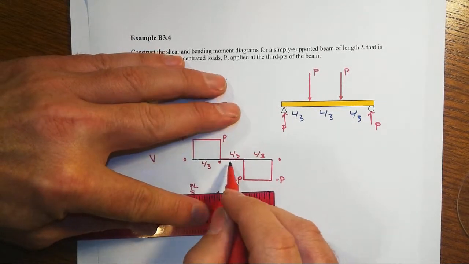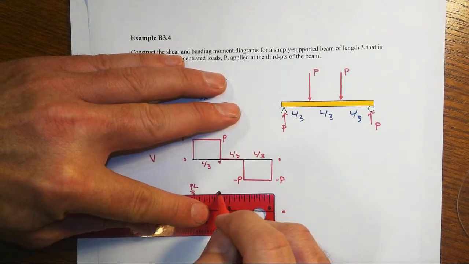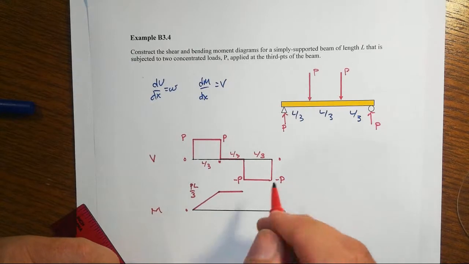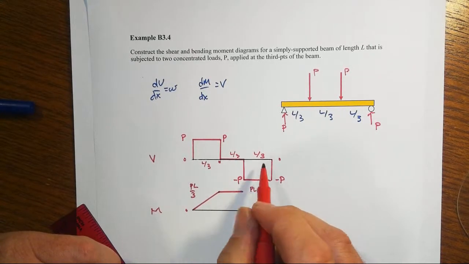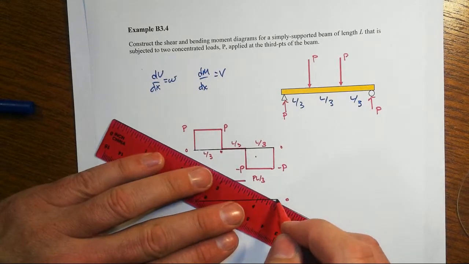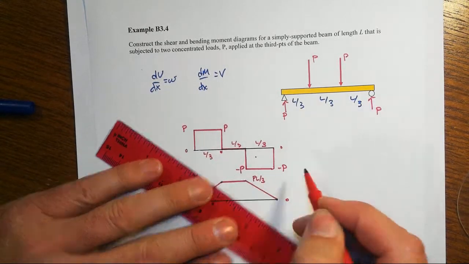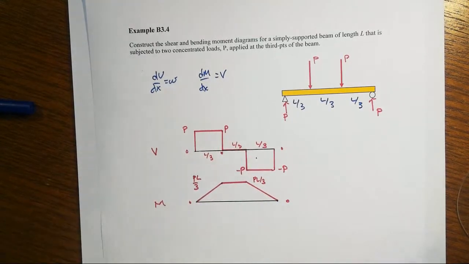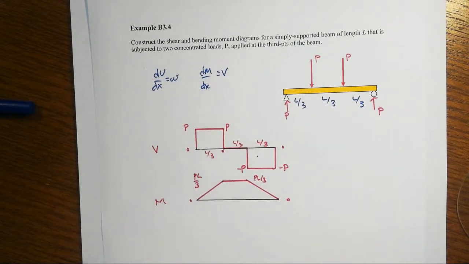Then the moment doesn't change because the shear is 0, so it's nice and flat at PL over 3. Then we have a shear of minus P for this last area, which takes us right back down to 0 with a slope of minus P. And there's your moment diagram. Kabam. Now, that's pretty quick and easy.